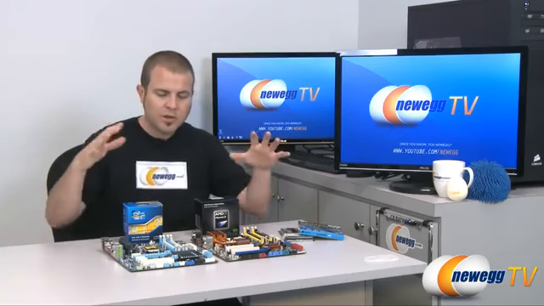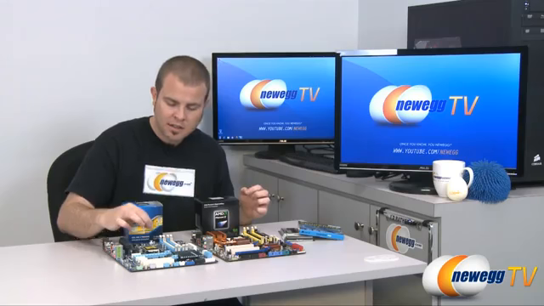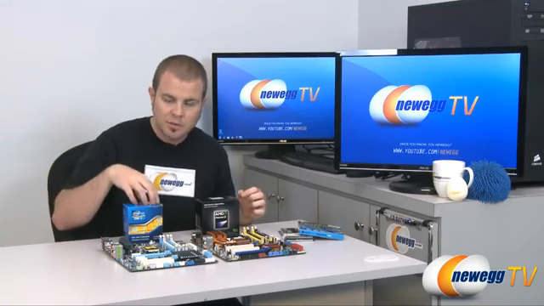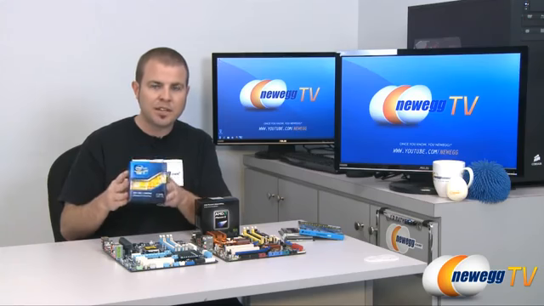From there, you'll want to go on to choosing a motherboard. Make sure you get the same socket for the motherboard that you get for the CPU. So for instance, this is an LGA 1155 processor from Intel.